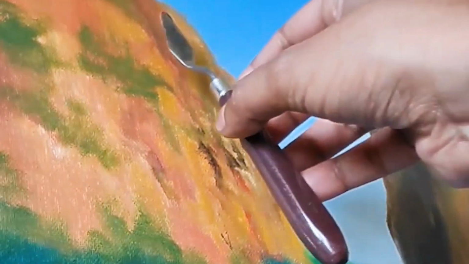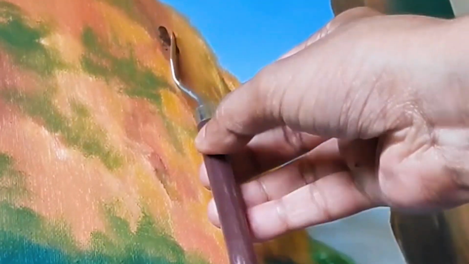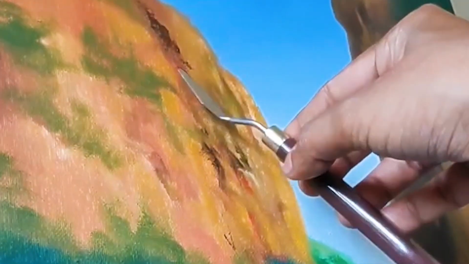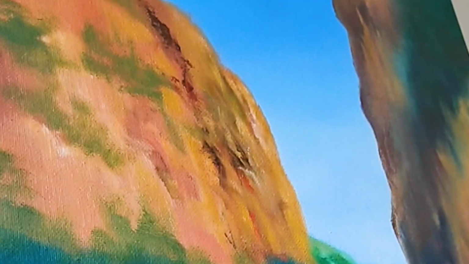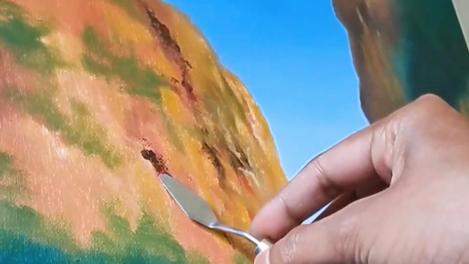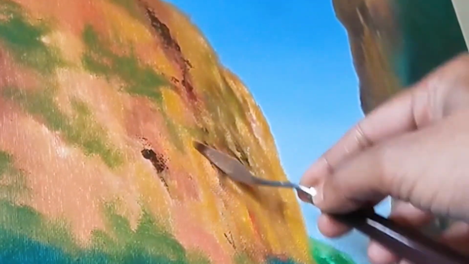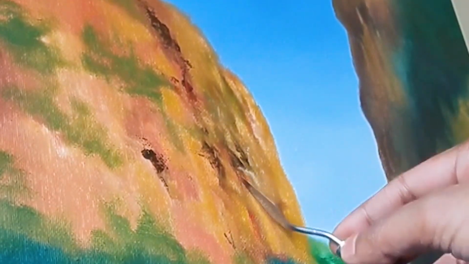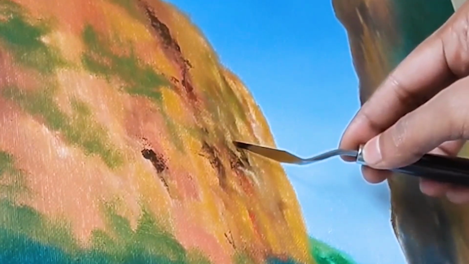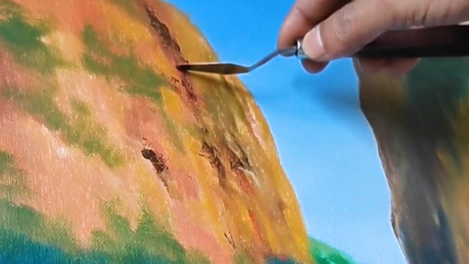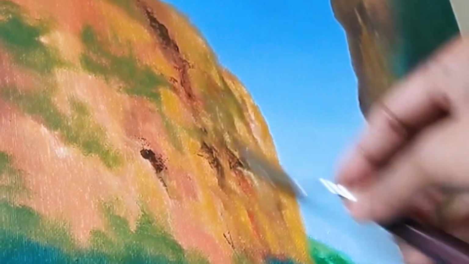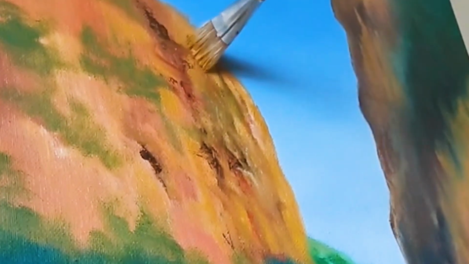And of course I'm going to add colors with the spatula as well, and also to scrape off colors wherever I need. Also mixing it with the brush in some of the places.